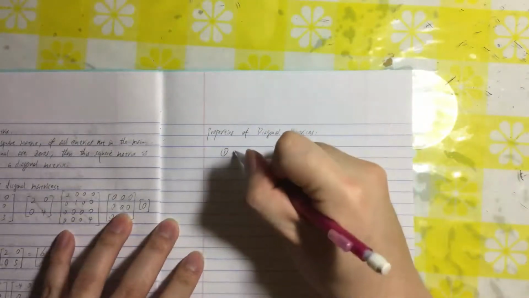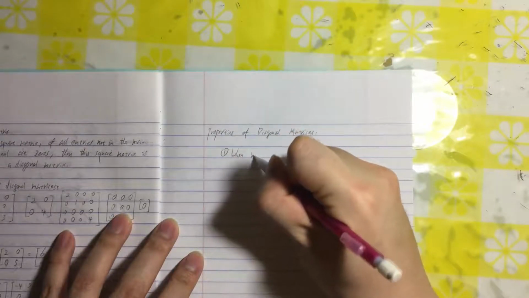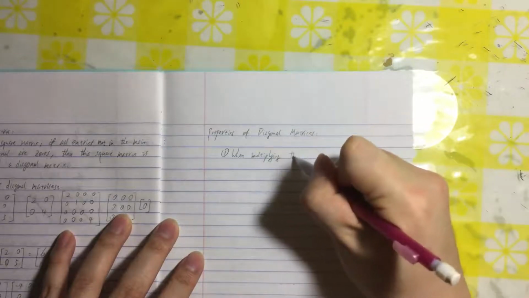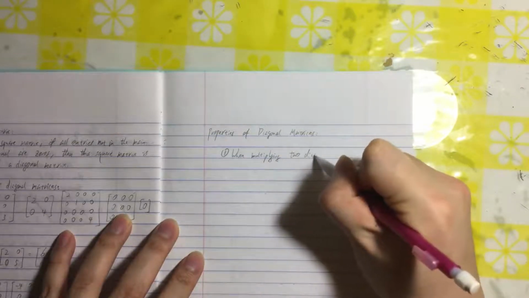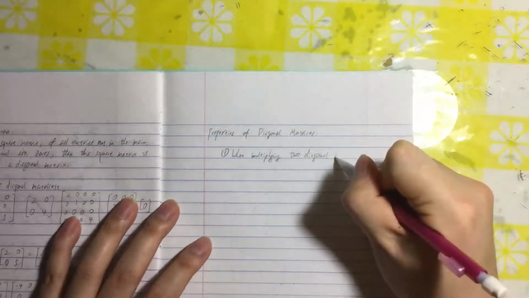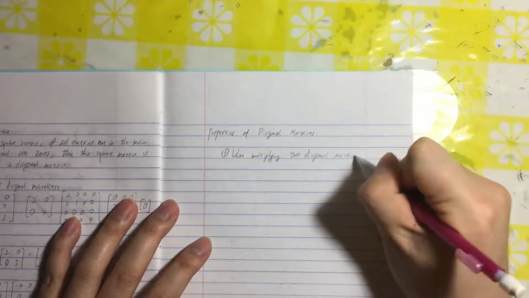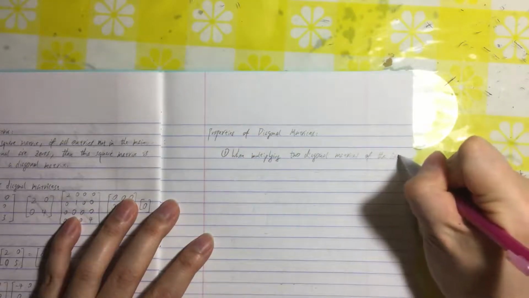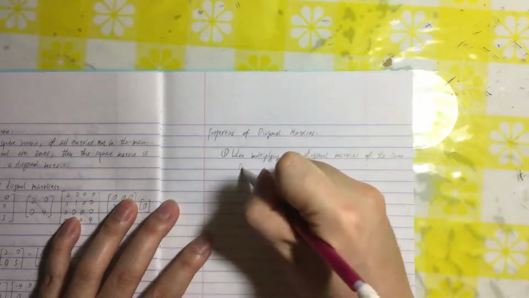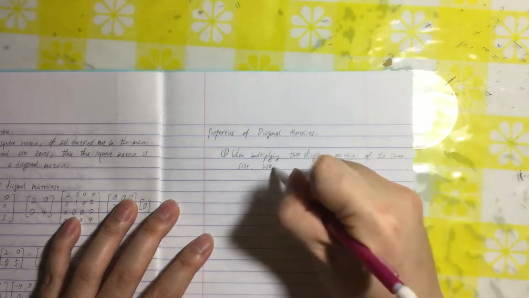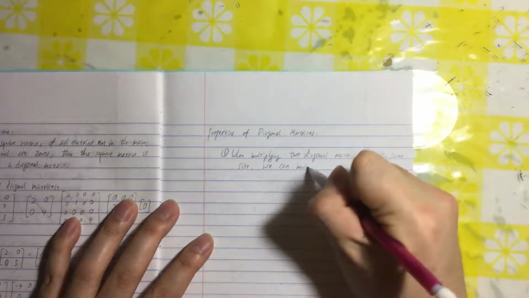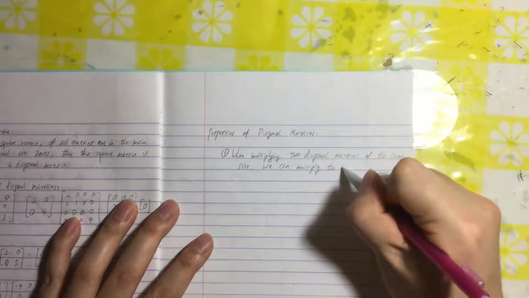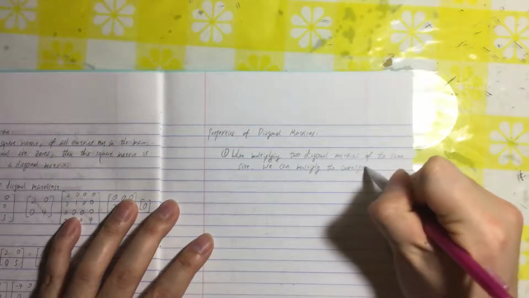Next, let me show you some properties of diagonal matrices. First property: when multiplying two diagonal matrices of the same size, we can multiply the corresponding entries in the main diagonal.